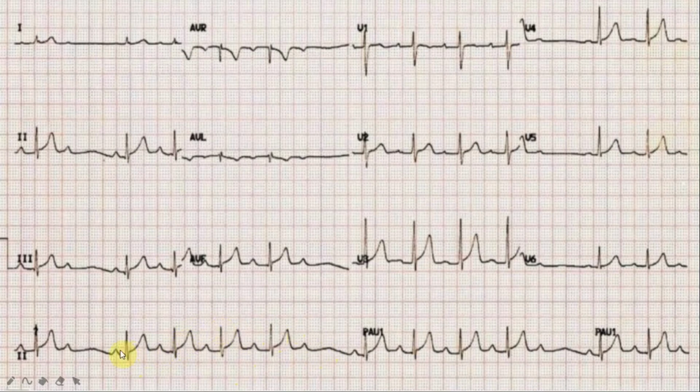In lead aVL, there is T wave inversion, which may be an early sign of inferior myocardial ischemia. The QTc is about 360 milliseconds, which is normal. The aVR lead looks reassuring to me.